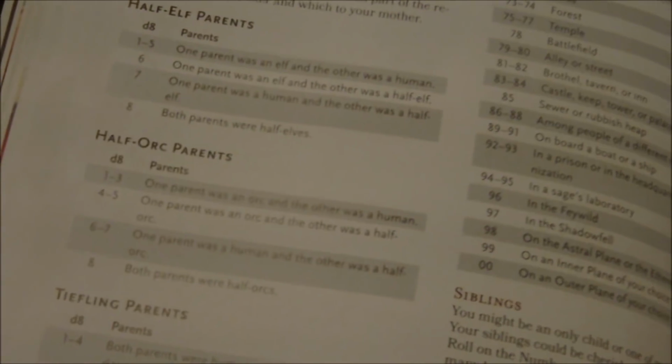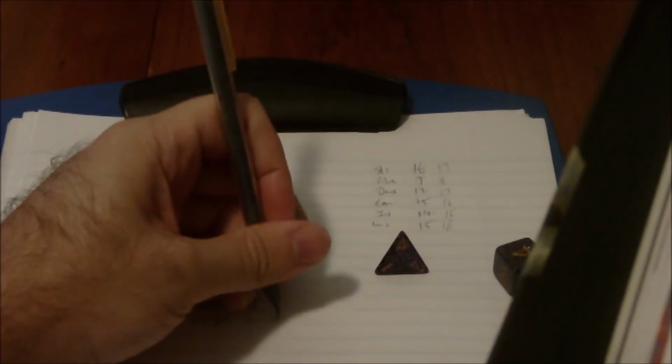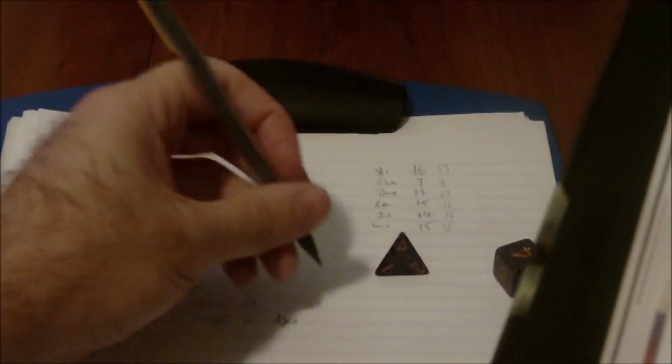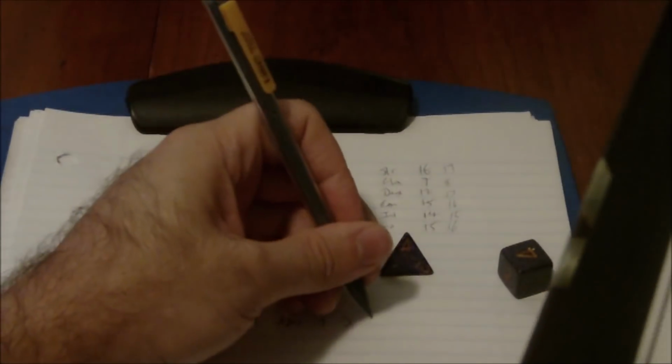Yeah, it doesn't say anything about their age, so again, I'm just going to roll a d20 for the younger children's ages. So ages 9, 3, and 2.